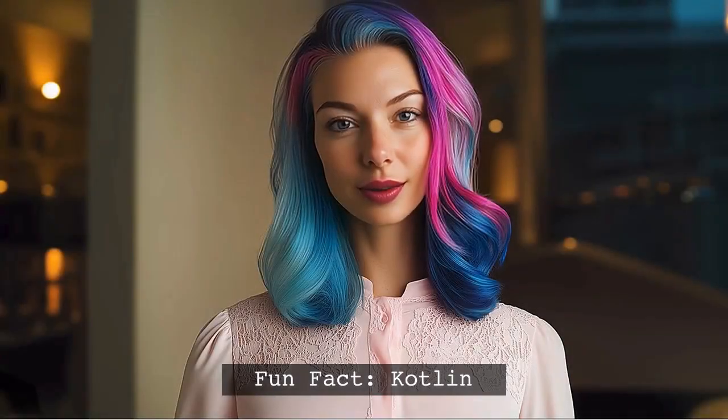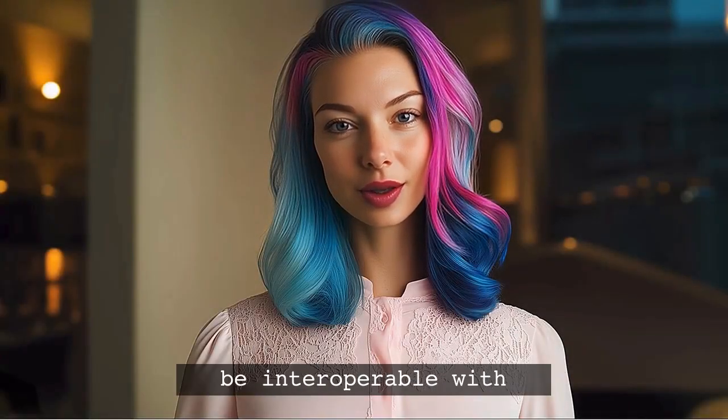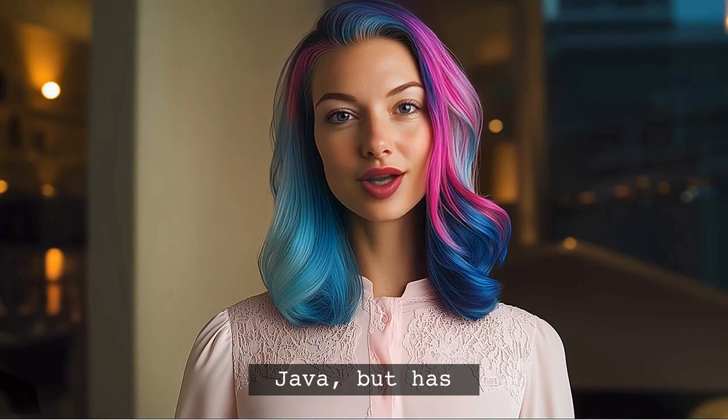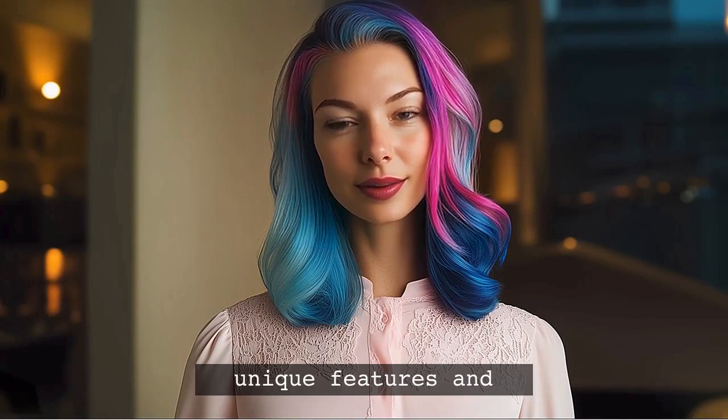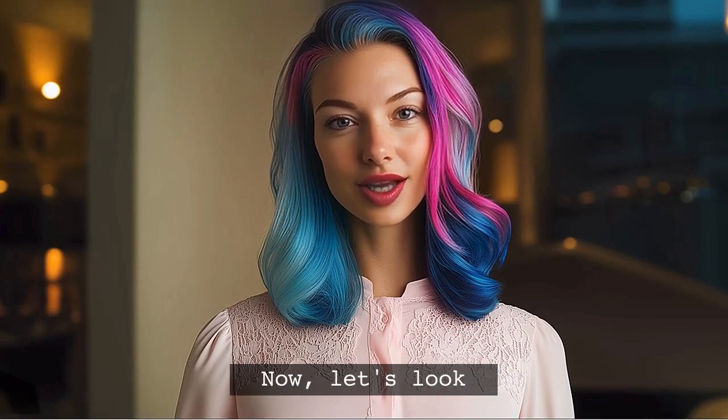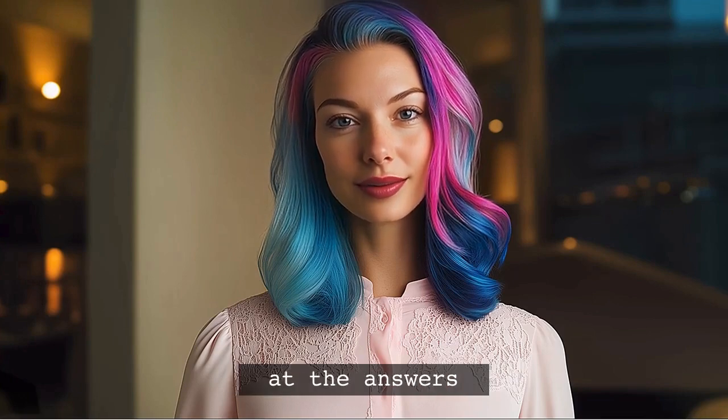Fun fact, Kotlin was designed to be fully interoperable with Java, but it also introduces its own unique features and quirks. This is one of those quirks that can trip up even seasoned developers.